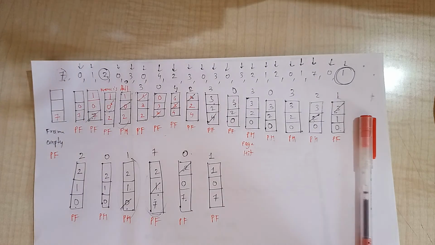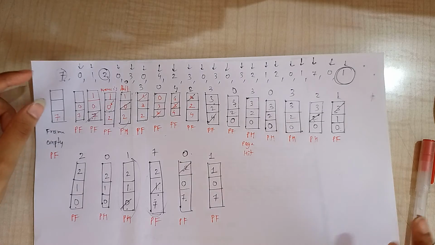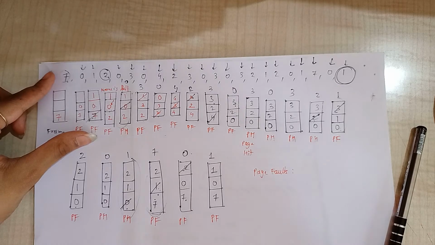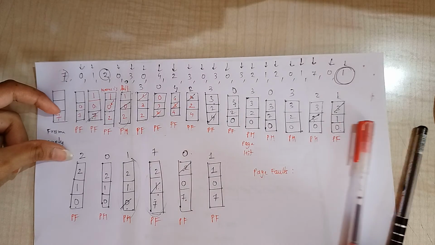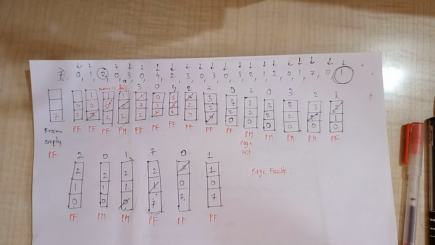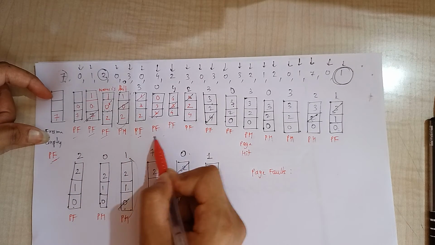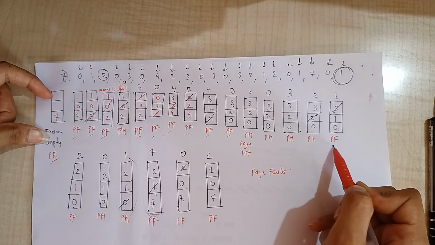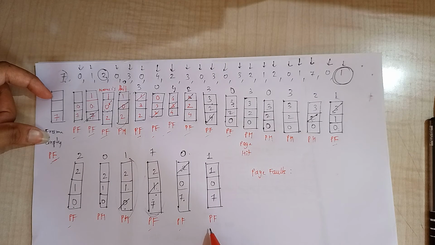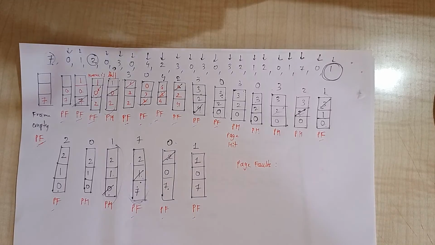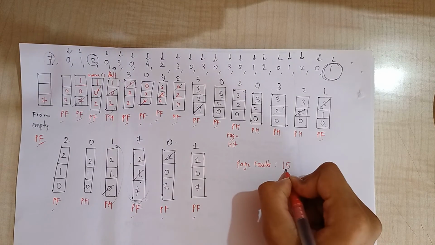So here your process terminates, and the very last thing that you need to count is the total number of page faults. Hits don't really matter, because the efficiency of algorithm is decided by the number of page faults, and lesser the page faults, more efficient the algorithm is. So number of page faults are 1, 2, 3, 4, 5, 6, 7, 8, 9, 10, 11, 12, 13, 14 and 15. So the total page faults we have here are 15.